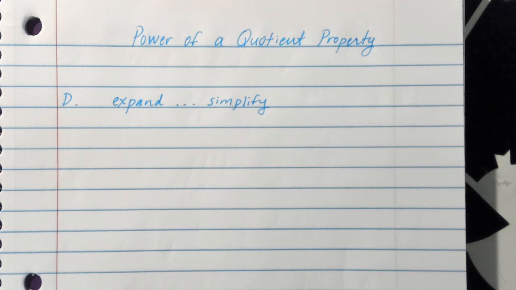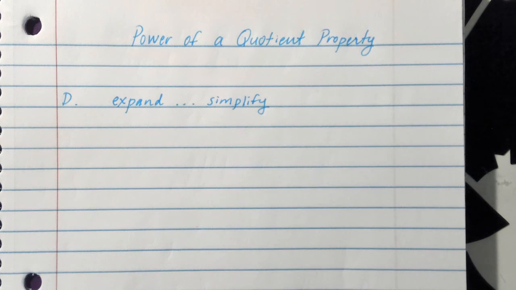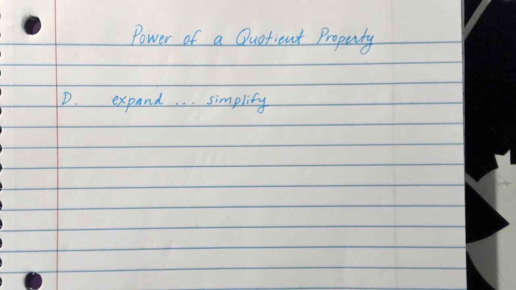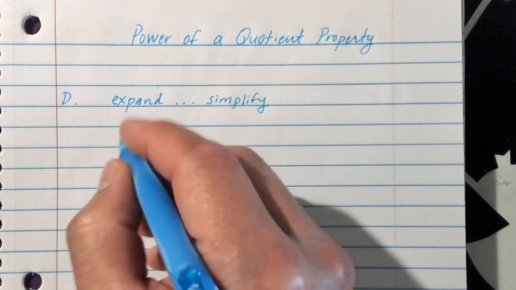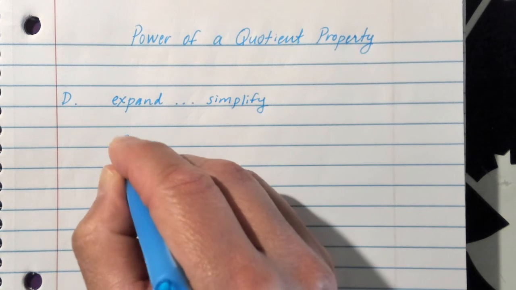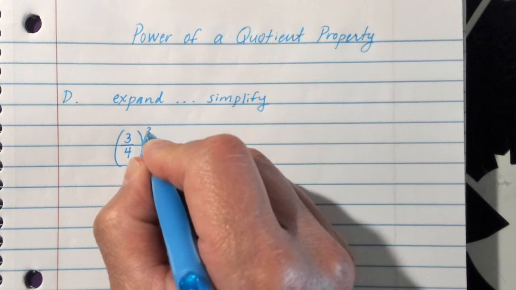Okay, so the next part of the lesson is called power of a quotient property, and obviously it's a little bit related to quotient property, which is why it's on the same assignment, hypothetically. Part D says to expand and then simplify, so let's do a couple of those. Let's say you have 3/4 raised to the power of 2.